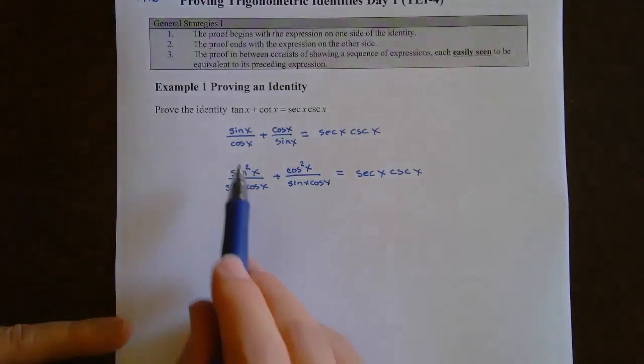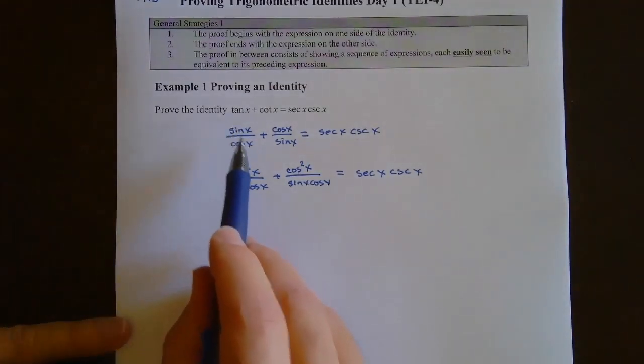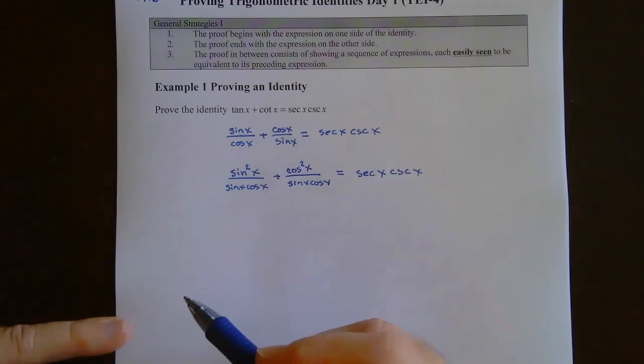Okay, so we switch the tan x and the cotangent x using trig identities, right?